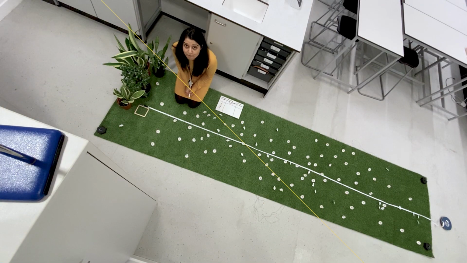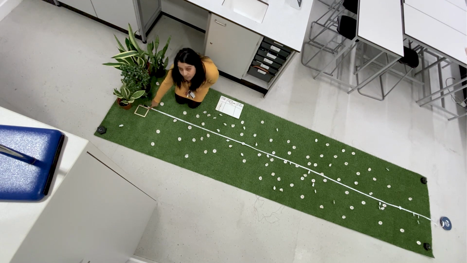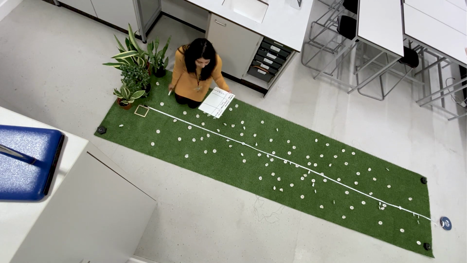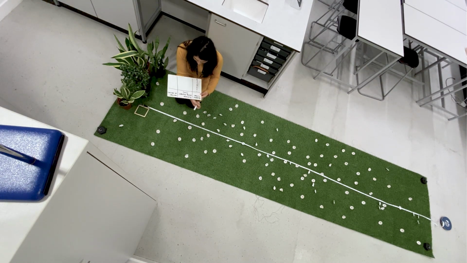So, my very first reading has to come from my very first quadrat. And I've set my quadrat up at 0 centimetres. And you can see that here. Now, when I look at my quadrat, I can see there are no daisies in my quadrat. So, we can fill the table in as we go. So at 0 centimetres along the transect line, there are no daisies, so there are 0 daisies.